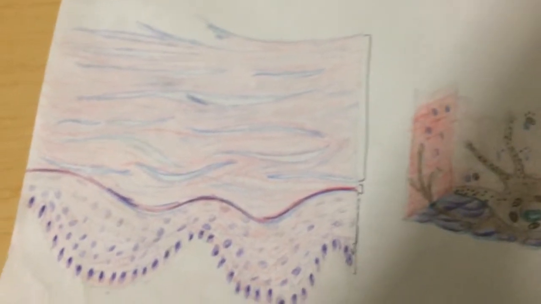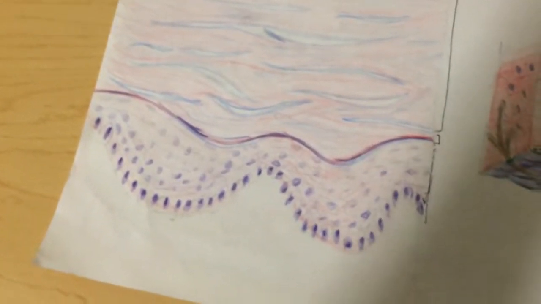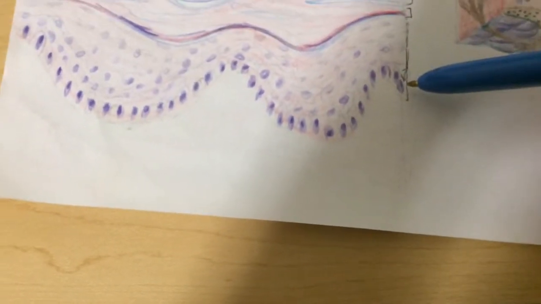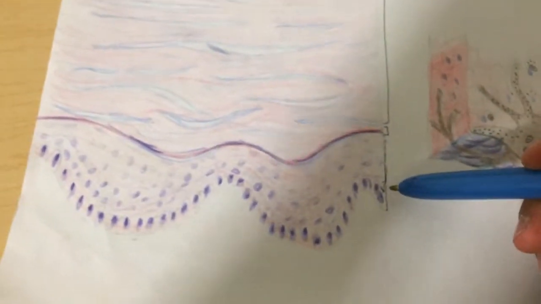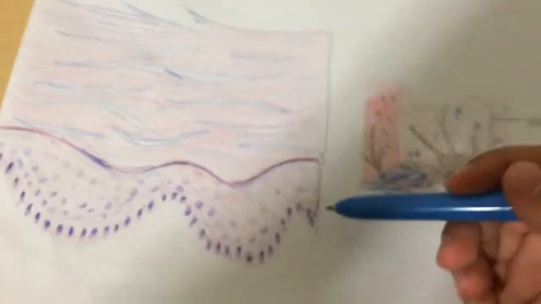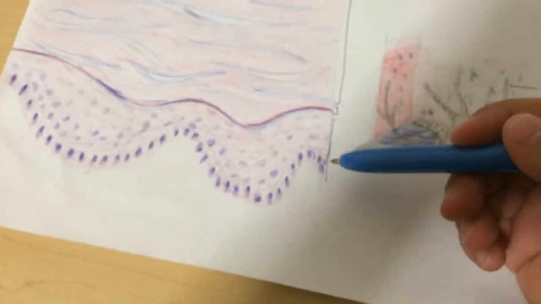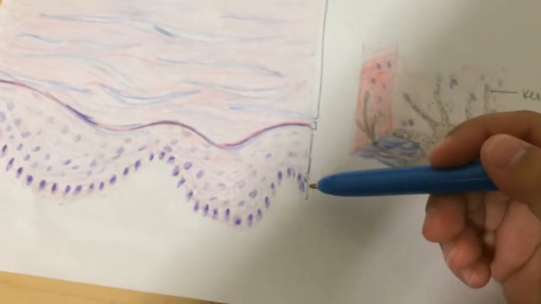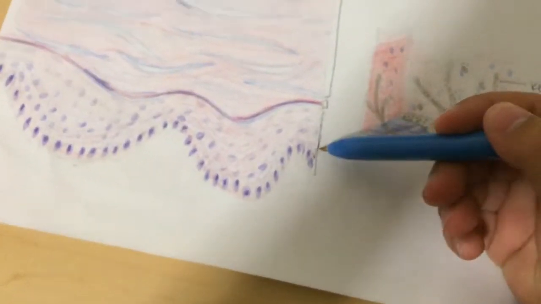And then also in the layers of the epidermis, there's Langerhans cells, and there's the Merkel cells, which are in the stratum germinativum, which is the bottom layer. That's where your Merkel cells are, and they respond to touch. And then you have your Langerhans cells that are in the stratum spinosum, the layer right above it.